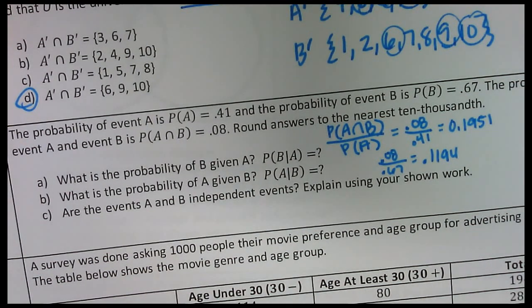Okay, and then the last one says, are events A and B independent events? So we have to test to see if they're independent. And the way we test to see if they're independent is we can see if the probability of A is equal to the probability if we do given that A then B.